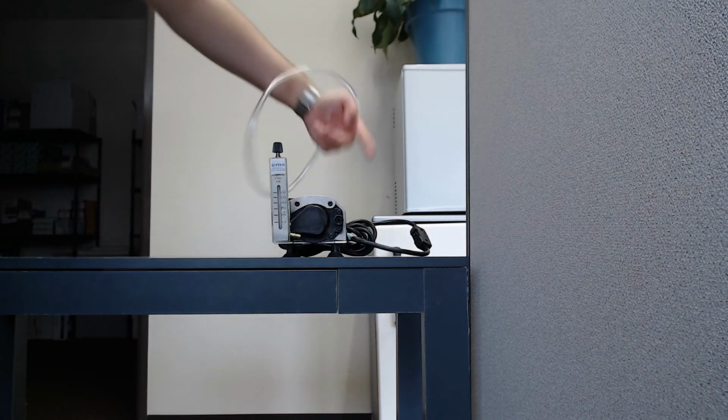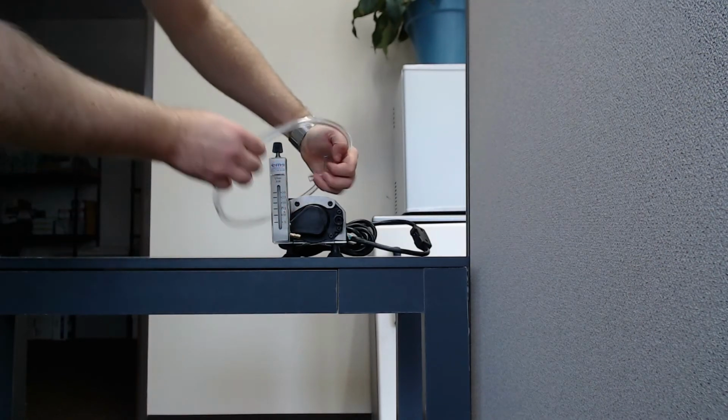I'll begin by showing you an example from the Thomas Mega-Lite. Once I'm done with that, I'll proceed with an example from the Bioaire. You can jump back and forth in the video timeline below to see an example from the pump that's most similar to yours. However, if you're not using one of these two pumps, it's a good idea to refer to your pump's manual to make sure that you're using it properly. First, I'll discuss the Thomas Mega-Lite pump.